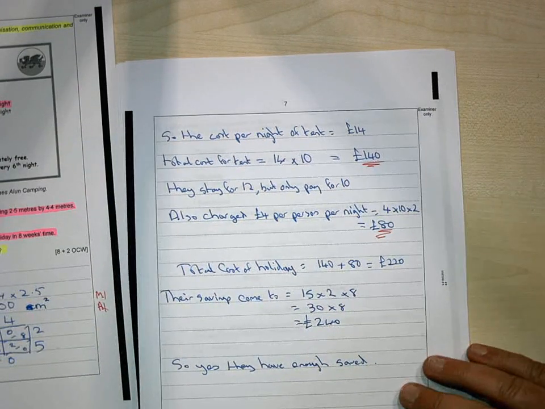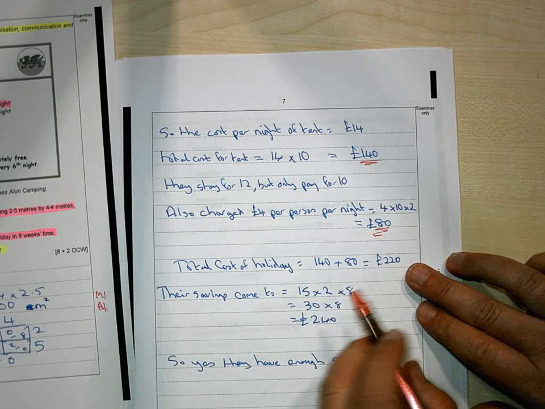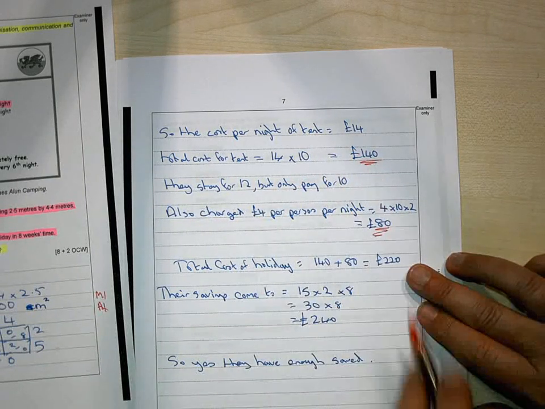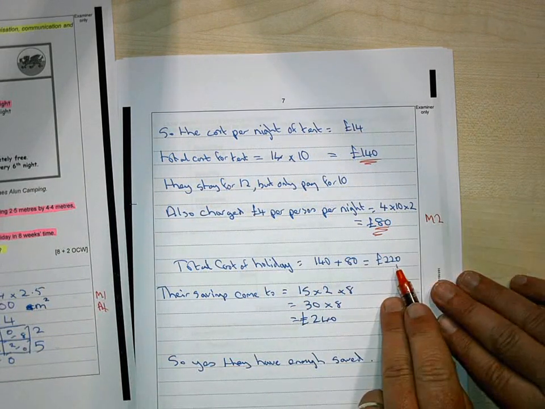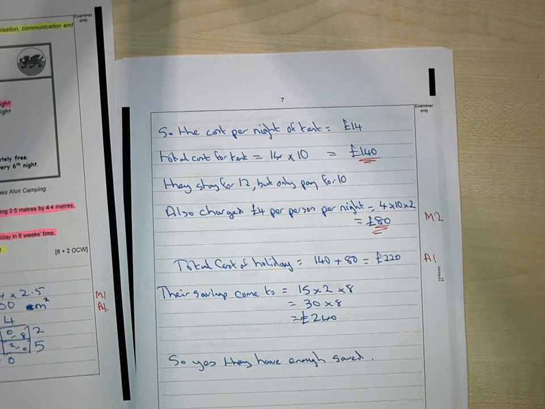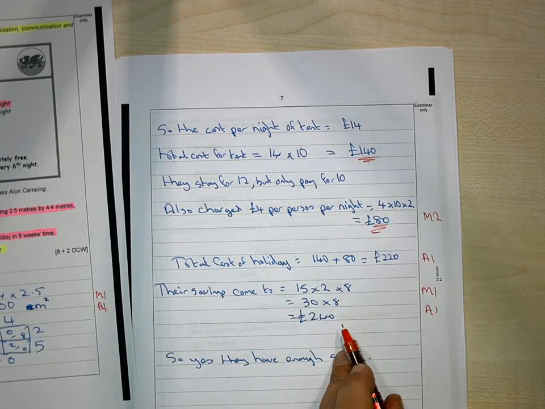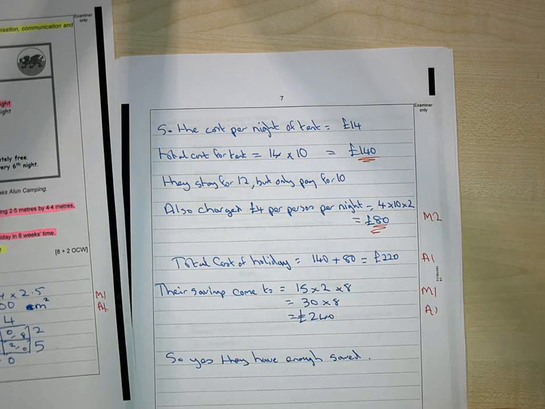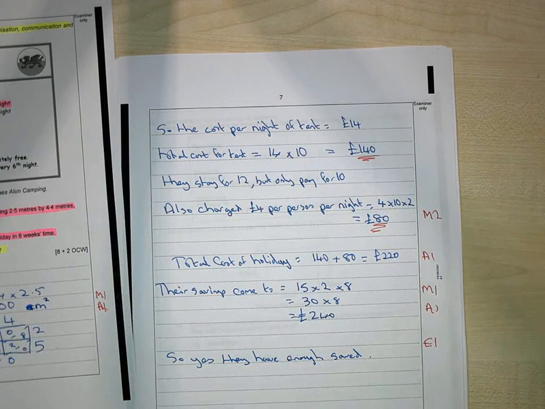The next 2 marks are for doing the maths to get that 220, the cost per tent. So you've got 2 marks for the methods of coming up with 220 and an answer mark for that. And then a method and an answer for the savings, which you could have worked out before, it doesn't matter what order, and then the final explanation mark for answering the question. Will they have enough? Yes, they will have enough.